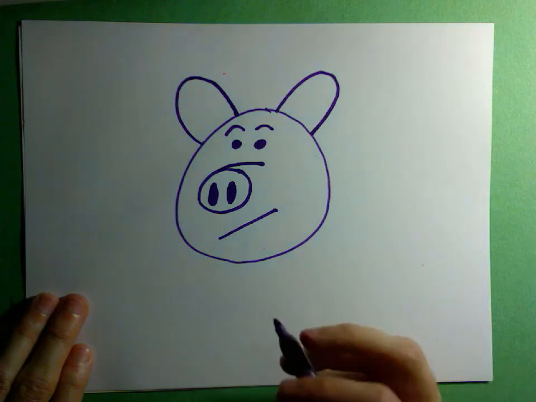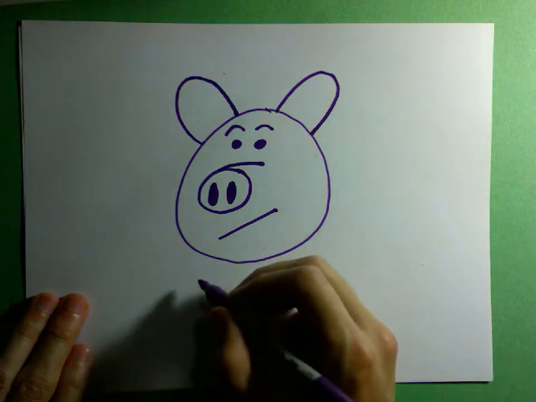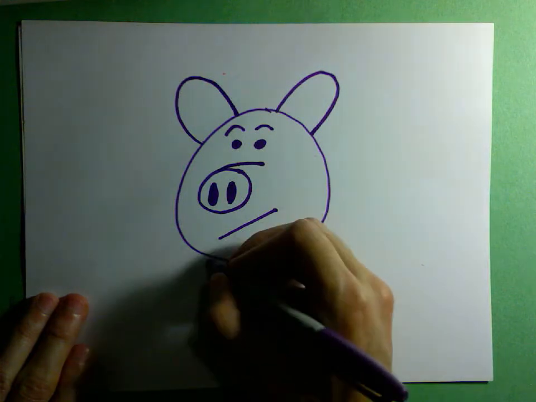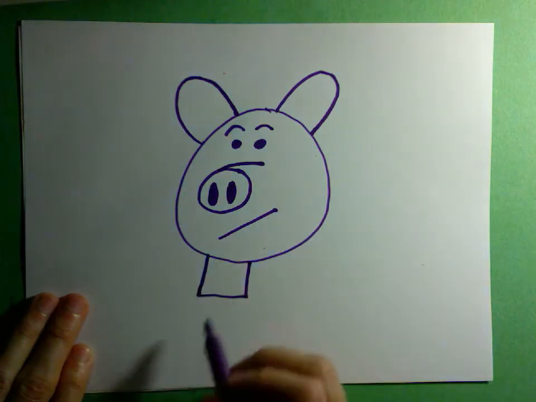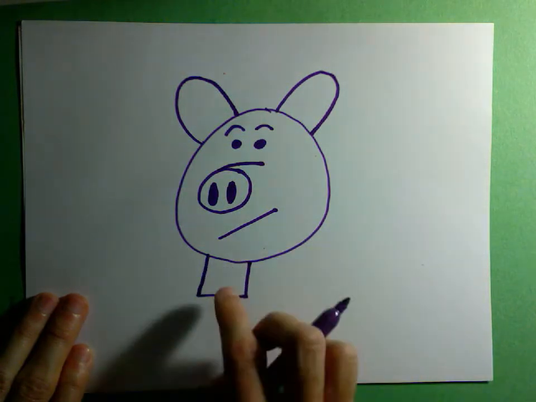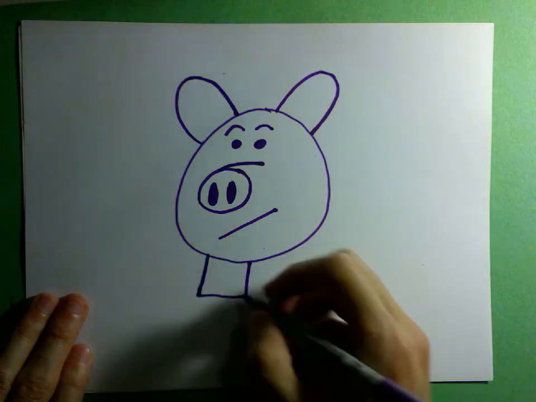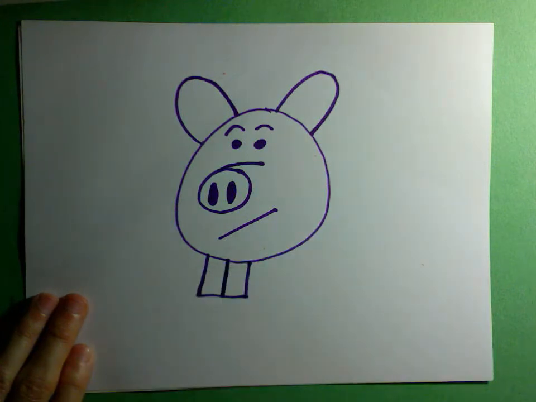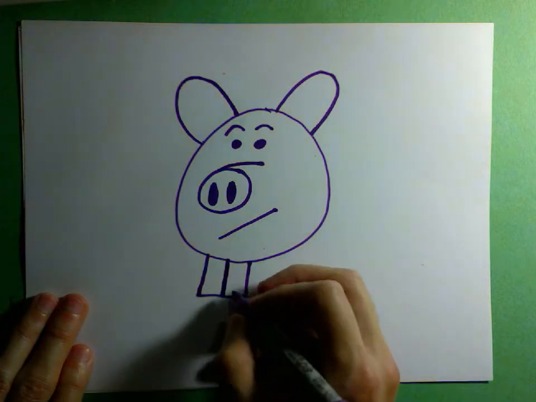After that, we're going to start to make our pig's feet. So with the pig's feet, what we're going to do is draw kind of like a box or a square underneath our pig like this, towards the front of it. And then after you draw that box, you're just going to draw a line going through that box like this. And this is going to make the two front legs of our pig.